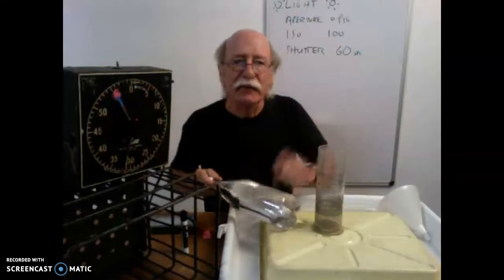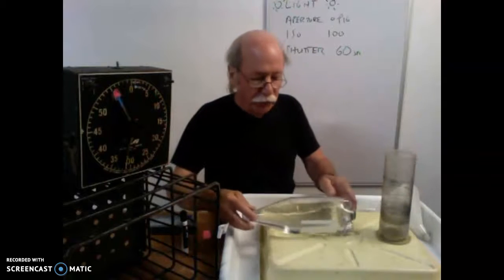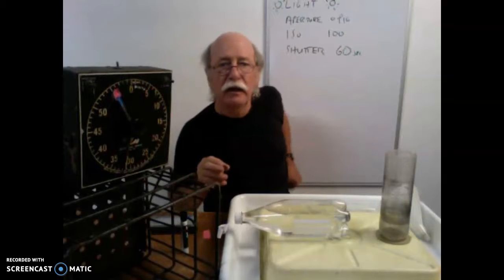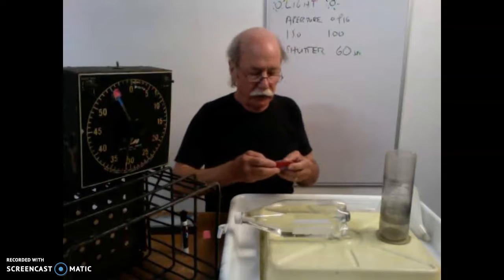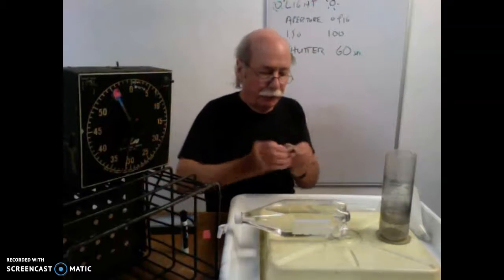I need a bigger aperture to increase the rate of flow of the light going through the aperture and onto the sensor. Let's fix that. Thank you, Swiss Army.